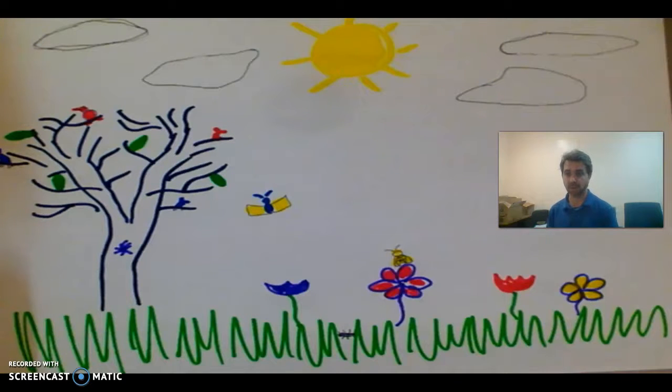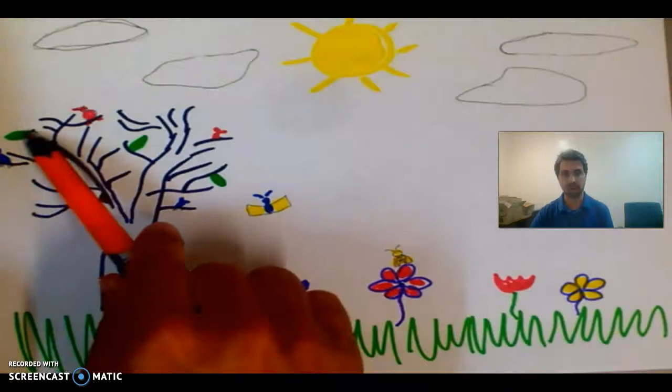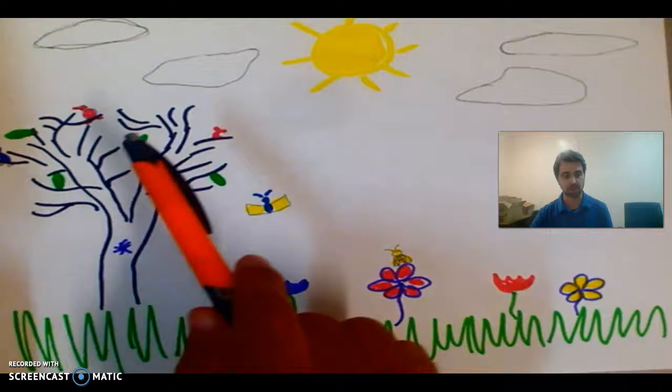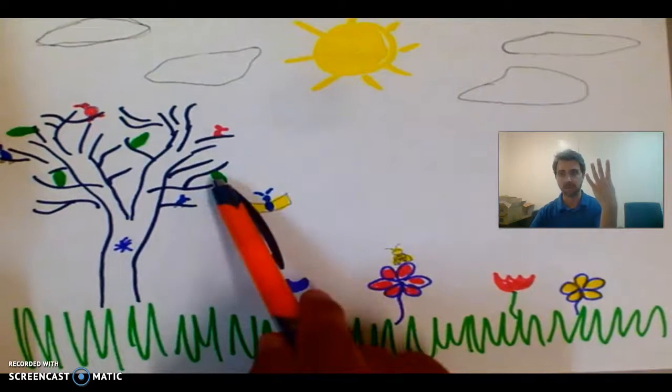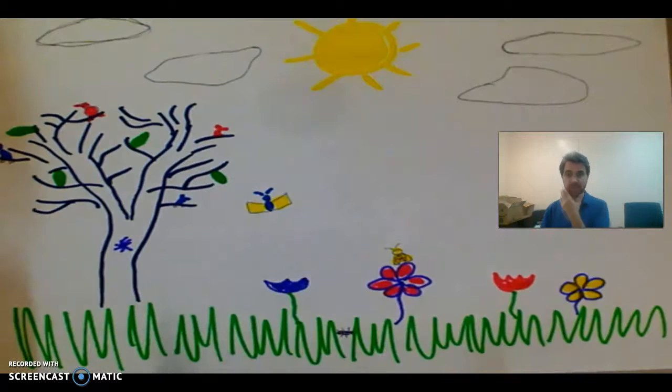Hello, welcome back. Do you notice that my drawing looks different? Let's see, do I have 4 leaves? Let's count. Can you find 4 of them? We've got 1, 2, 3, 4. Yeah, I've got 4 leaves. Do you have 4 leaves?